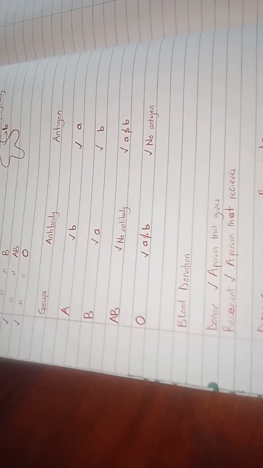So a person who is blood group AB wants to give his blood. A donor who is blood group AB. Look at this antigen. A person who is blood group AB has both antigens.